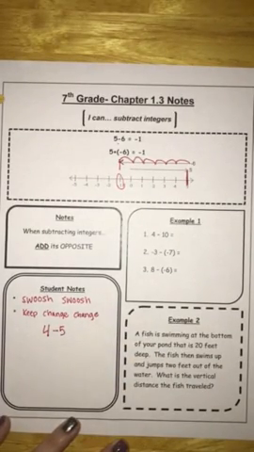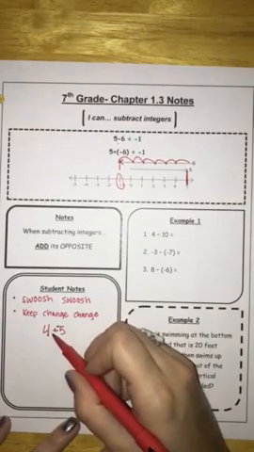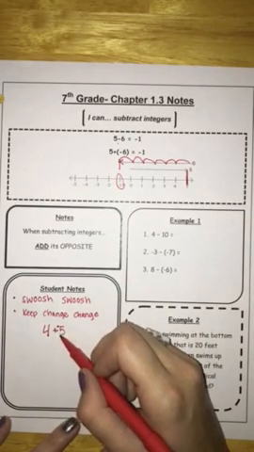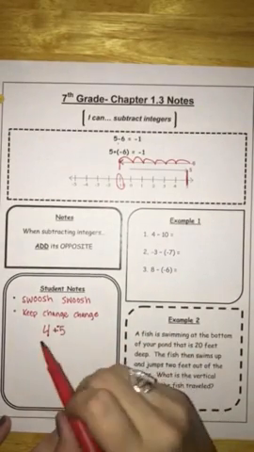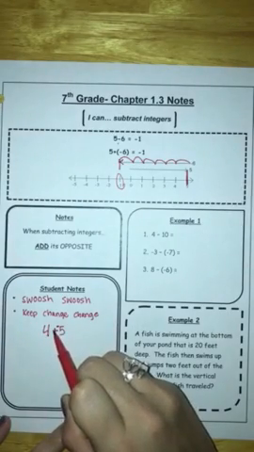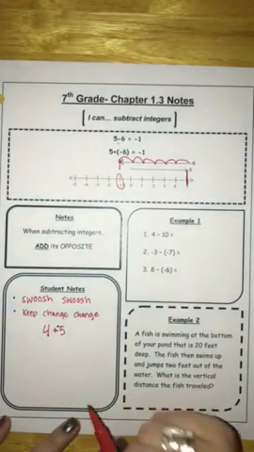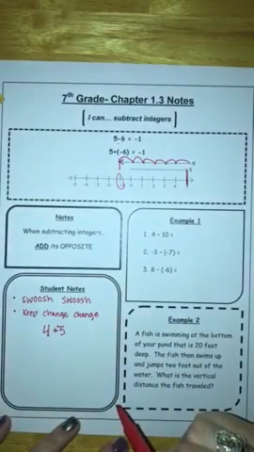Swoosh, swoosh means wherever I make a dash mark, I make it again. So I turn the subtracting into an adding, and I turn the positive into a negative. Also, that would mean keep, you're going to keep the 4 the way it is, change the sign, change the integer to its opposite. That's what keep, change, change means.